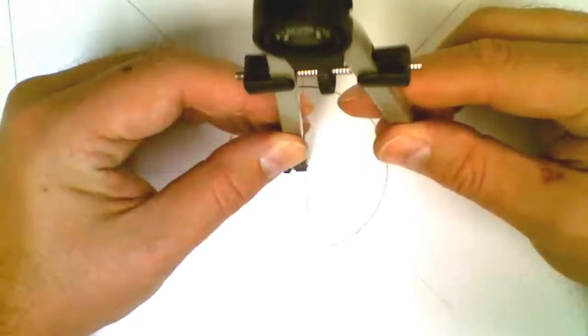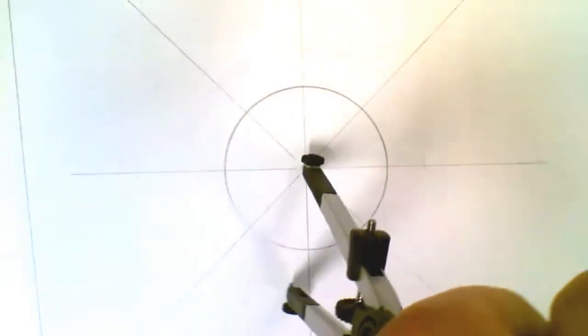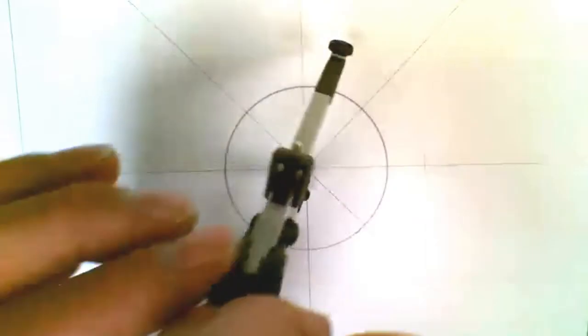Using the same center point. This one is a construction line. So I'm going to do a very gentle line first, barely applying pressure. And once I'm satisfied, I'm going to go ahead and make it a little bit darker, just a little bit, because I'm using this for dimensioning.